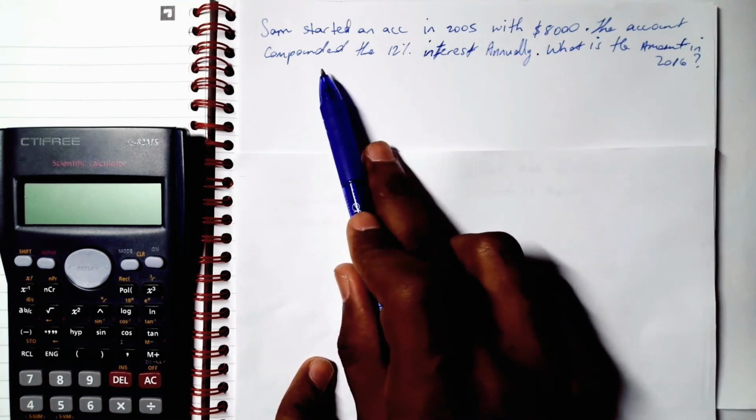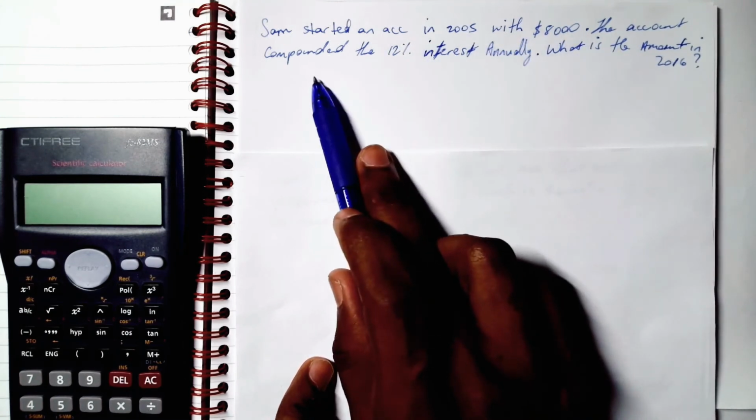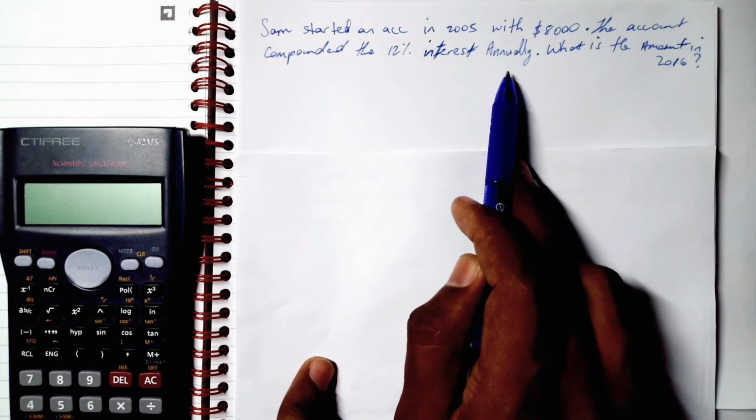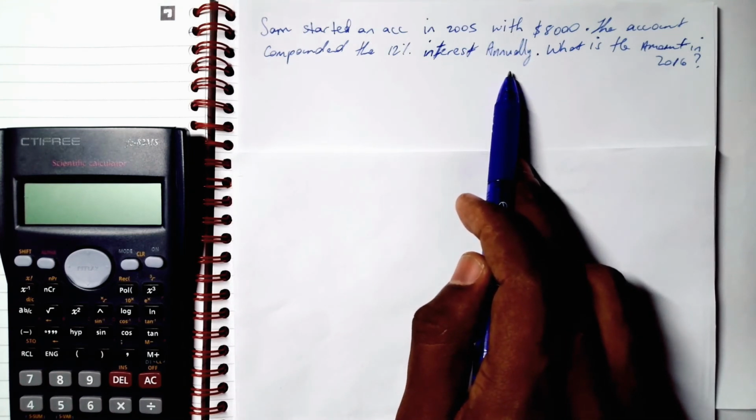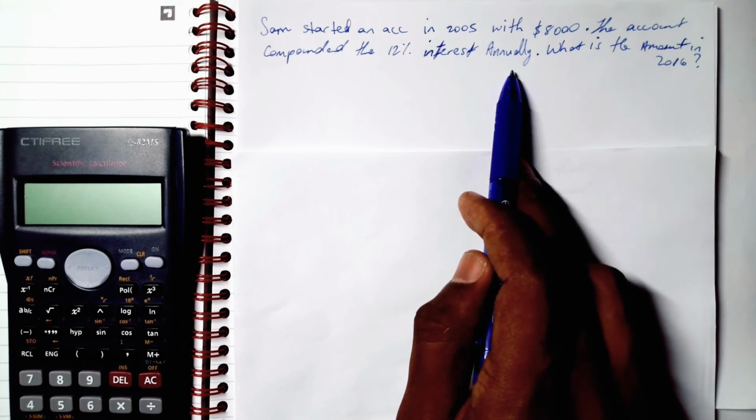Bear in mind, the account compounded the interest annually. So because the account compounded the interest annually, N is 1. If it had said monthly, N would have been 12. If it said quarterly, N would have been 4.